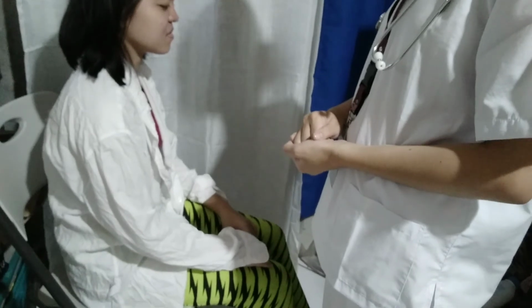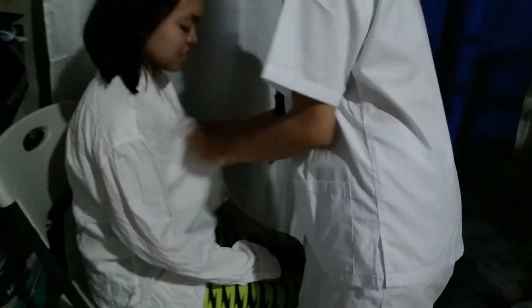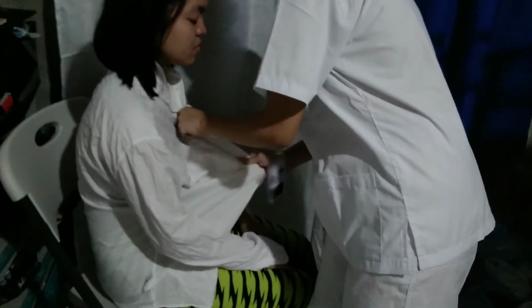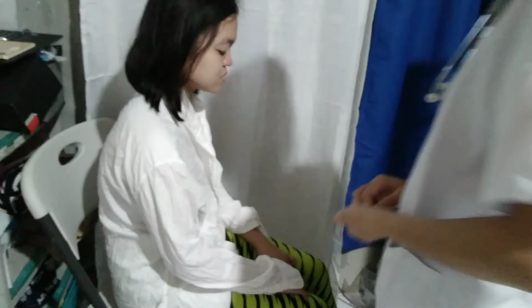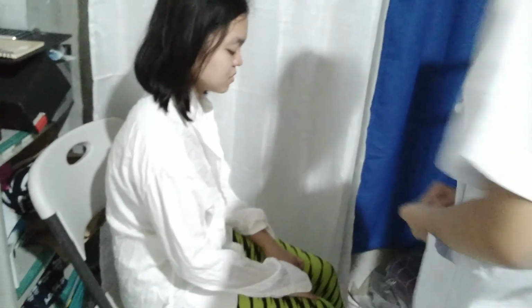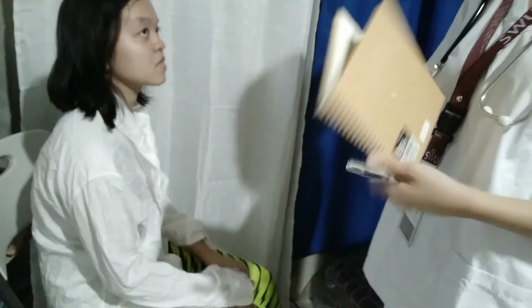Now that the assessment is done, I'm going to remove and replace the gloves. And then I am going to sanitize my hands. And then document the findings of the assessment.